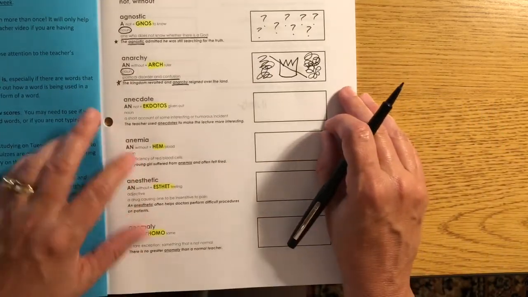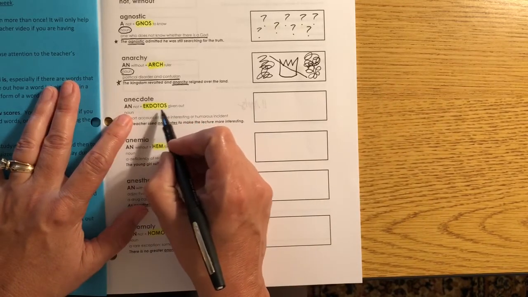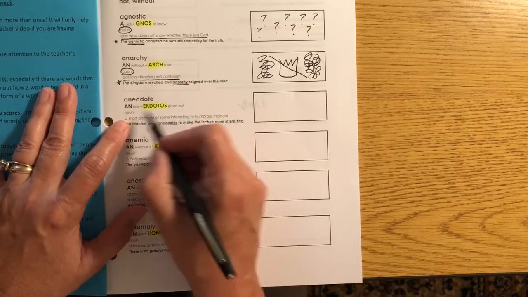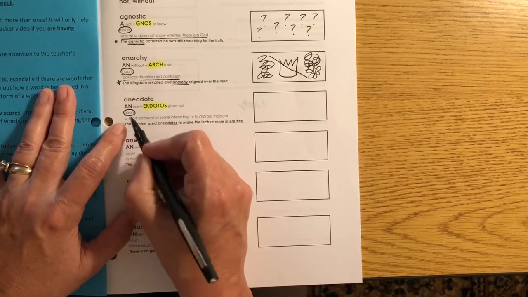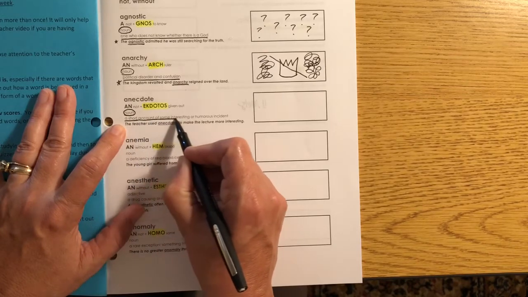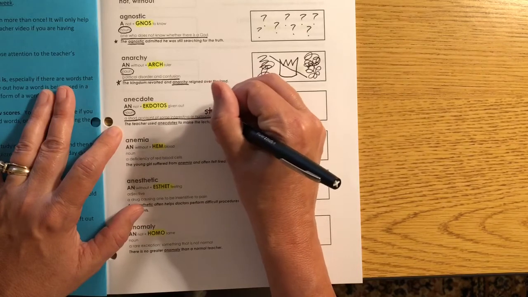Okay, the next word is anecdote. An meaning not and ecdotos. Originally this word meant that stories were not given out, but now it's a noun that really means stories that are given out, a short account of some interesting or humorous incident. I like to write the word story above it.